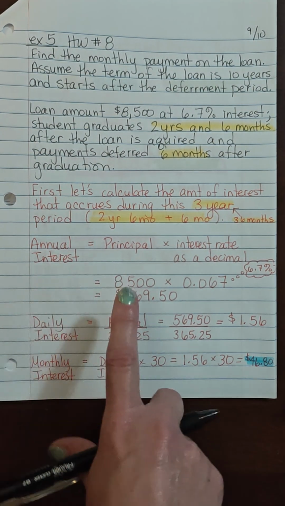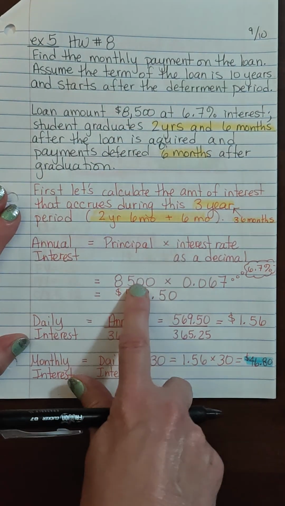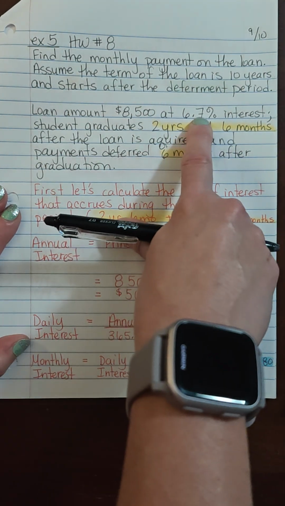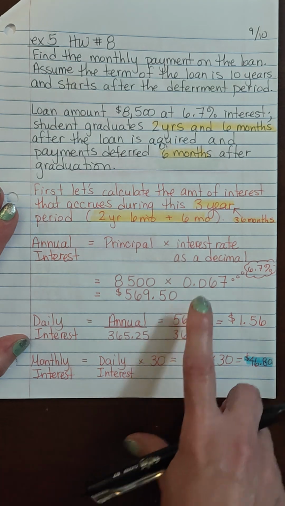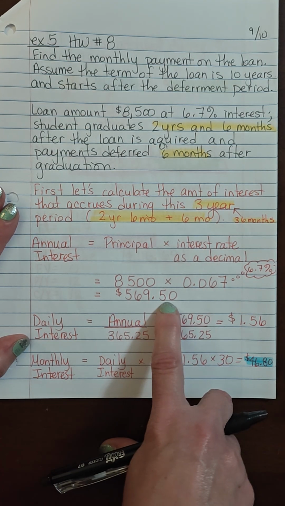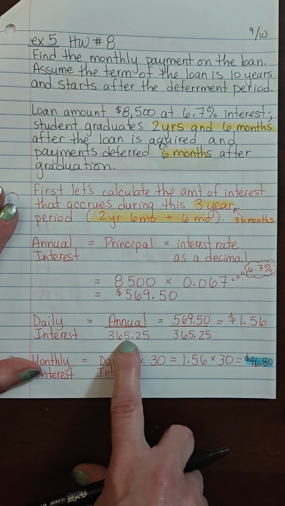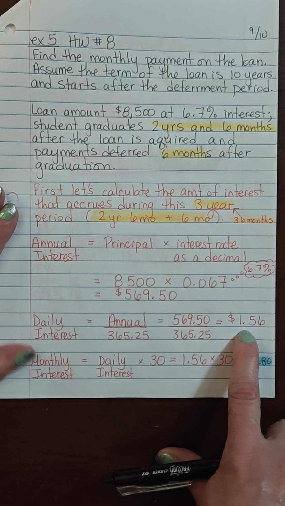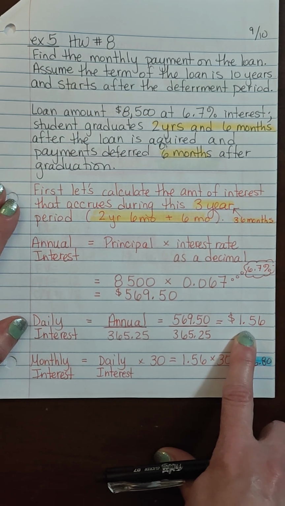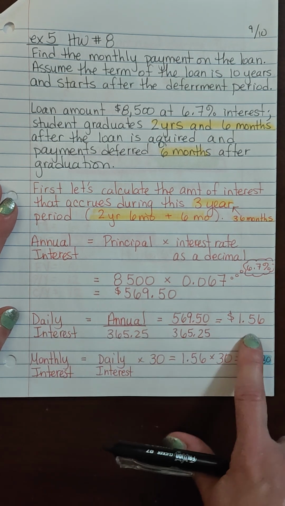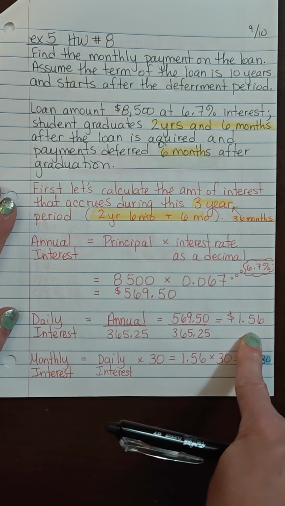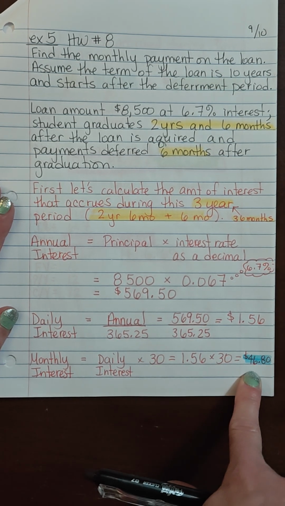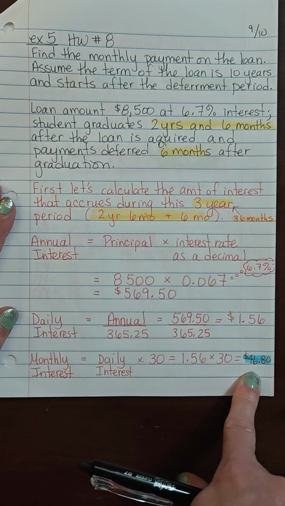The annual interest is my principal amount, $8,500, times the interest rate as a decimal. Remember, you have to take that and divide it by 100. 6.7% divided by 100 is 0.067. There's my annual interest. Divide that by 365.25. Remember, that's division, top divided by bottom. So you should break out your calculator and do these computations with me to make sure that you know what I'm doing here. That gives me my daily interest amount of $1.56. Multiplying that by 30 days gives me a monthly interest of $46.80.